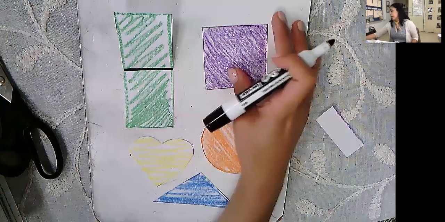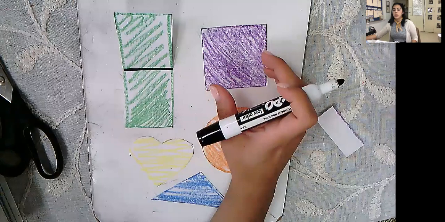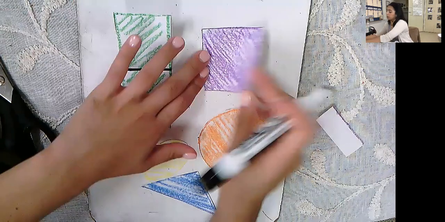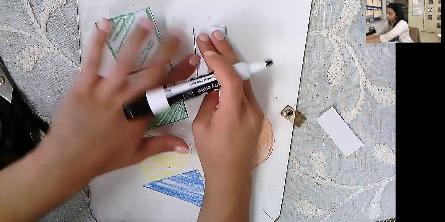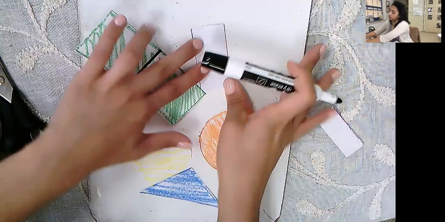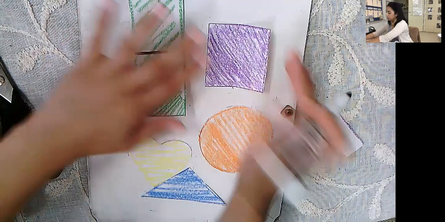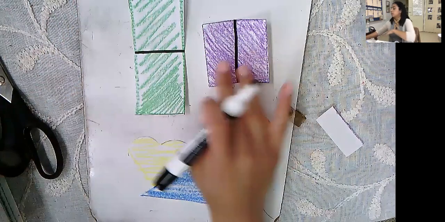What about my square? Can I cut this in half so that it can be symmetrical, so it can be the same on the other side? Yep, I'm gonna fold it in half. So go ahead and fold that. Open it up. And is it the same? Yeah. So draw a line down the middle.